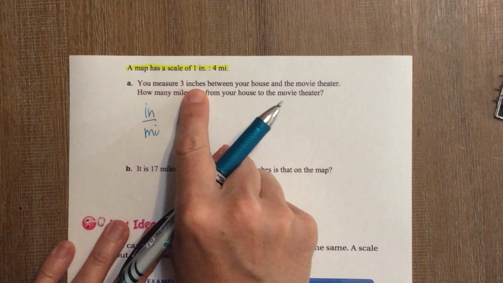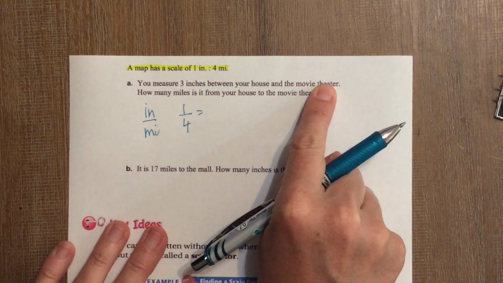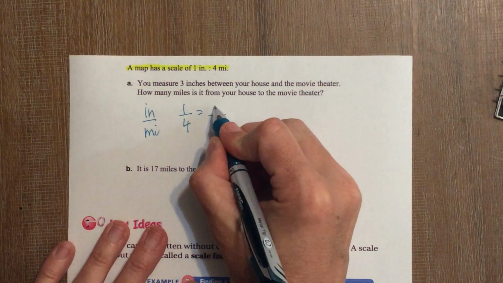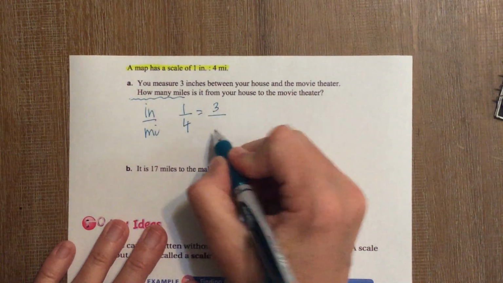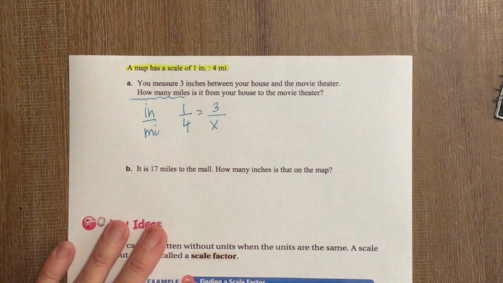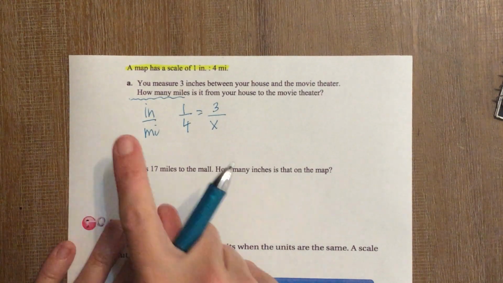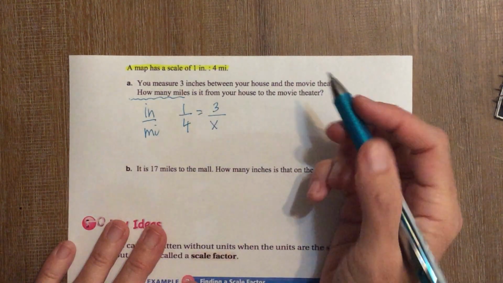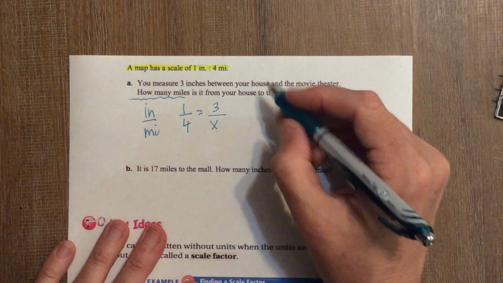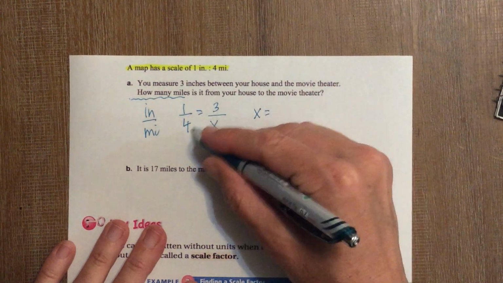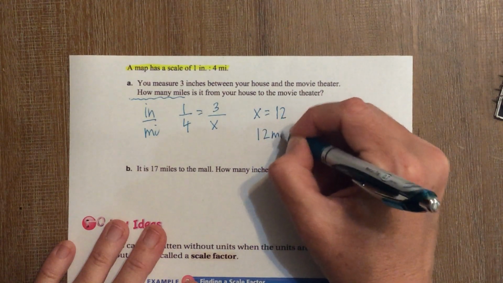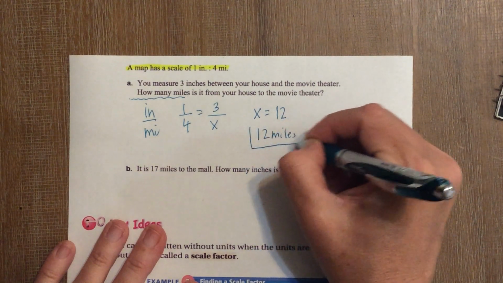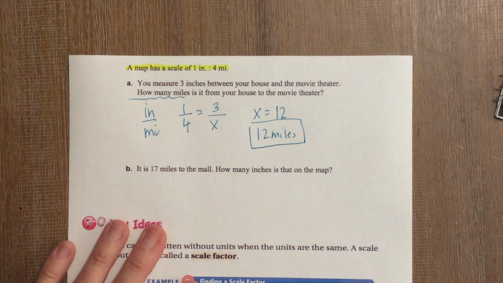It says you measure 3 inches between your house and the movie theater. Well, 3 is here because it's inches. How many miles, that is our unknown. And so you have your proportion set up because you had your words first here to help you. Cross multiply, 1 times x is x, 4 times 3 is 12. So it is about 12 miles to the movie theater from your house.